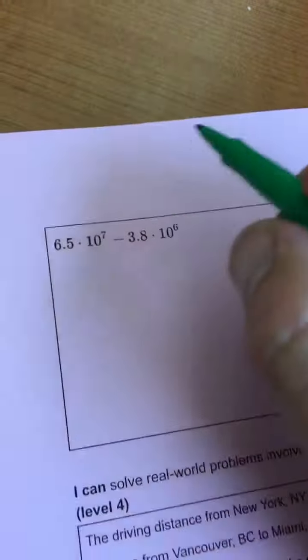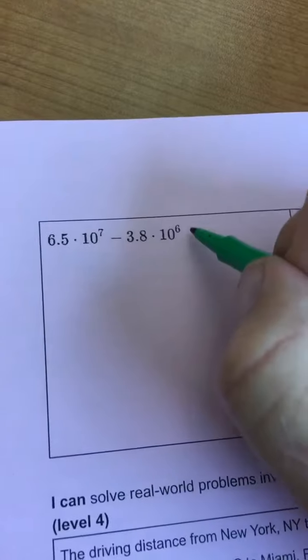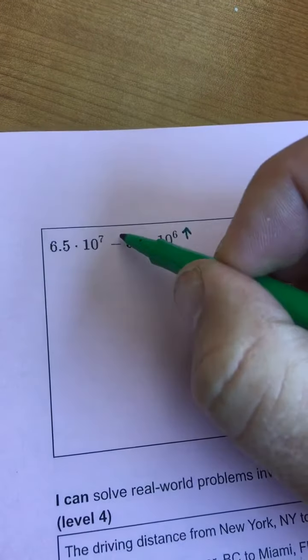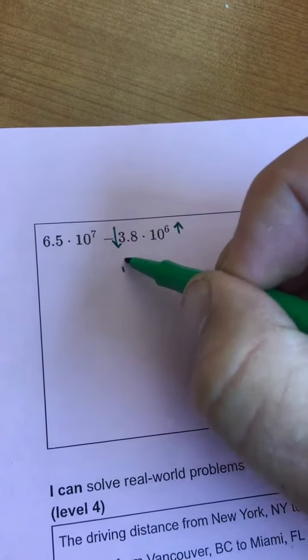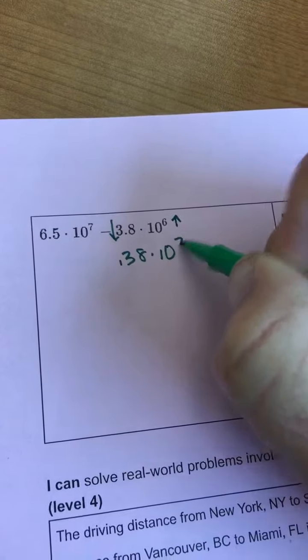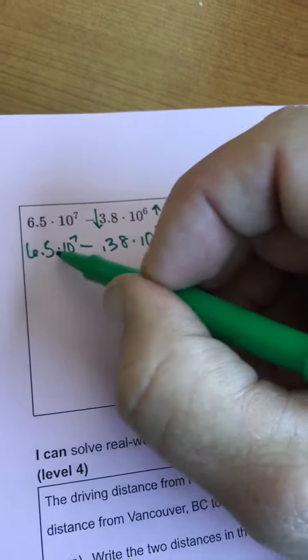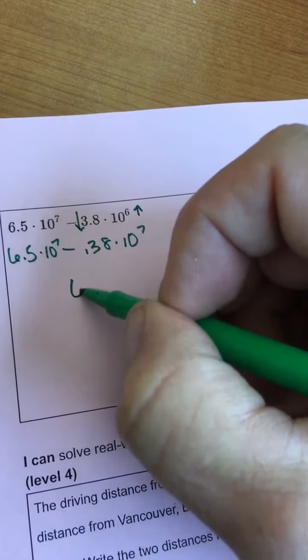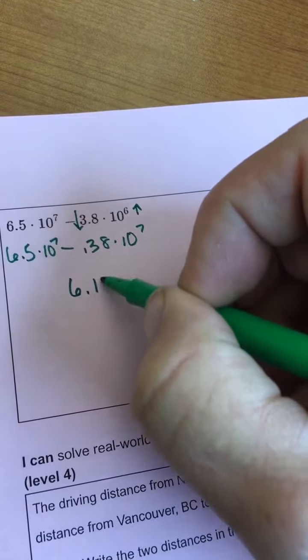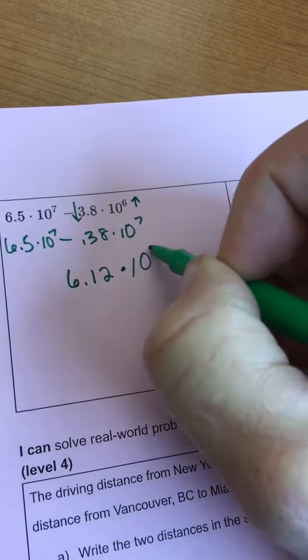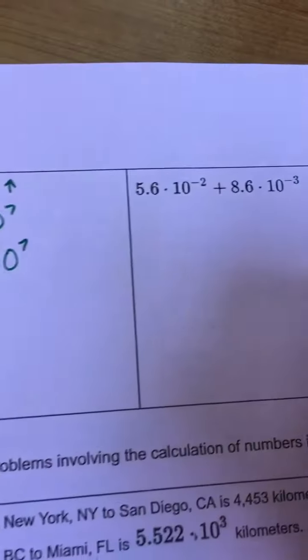Backside, here we go. This is where it gets a little tricky. You're going to have to increase this exponent and decrease that coefficient. That's 0.38 times 10 to the 7th, and 6.5 times 10 to the 7th. 6.5 minus 0.38 is 6.12 times 10 to the 7th. So just correct these as we go.